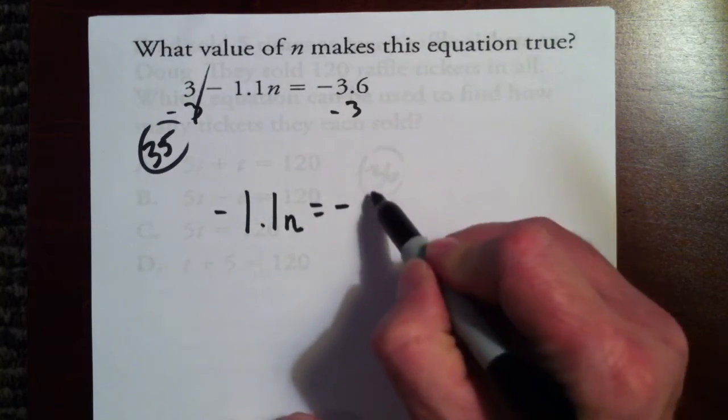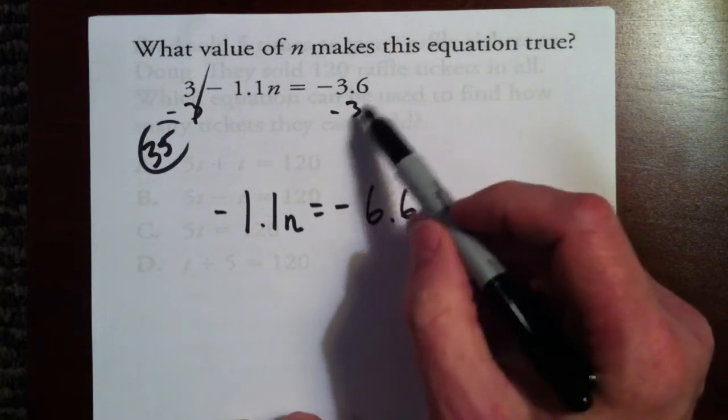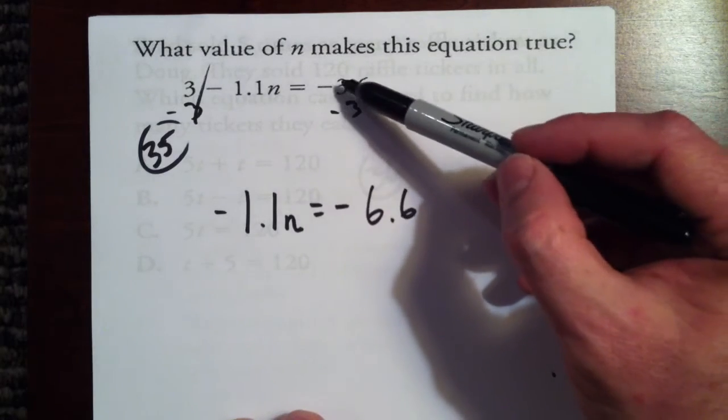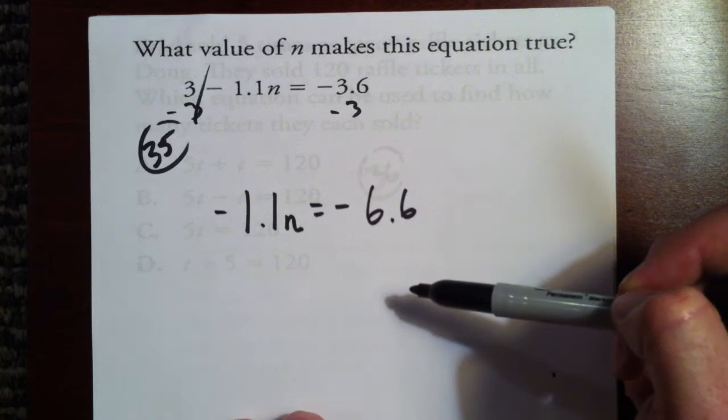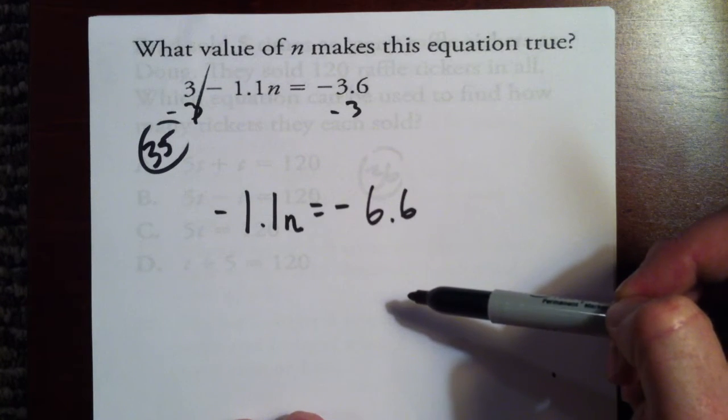That is a negative 6.6, not a positive. That's not 0.6 or anything like that. If it's negative 3.6 degrees and it gets 3 degrees colder, now I'm down to negative 6.6.